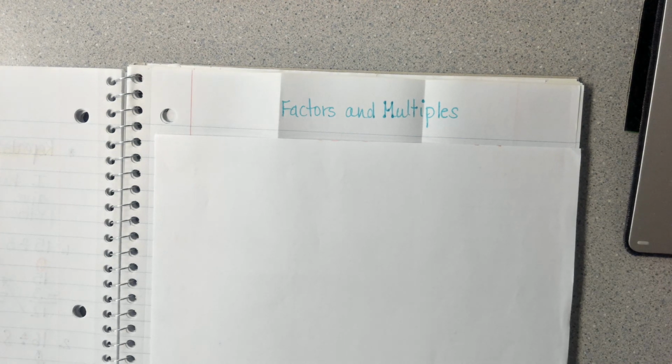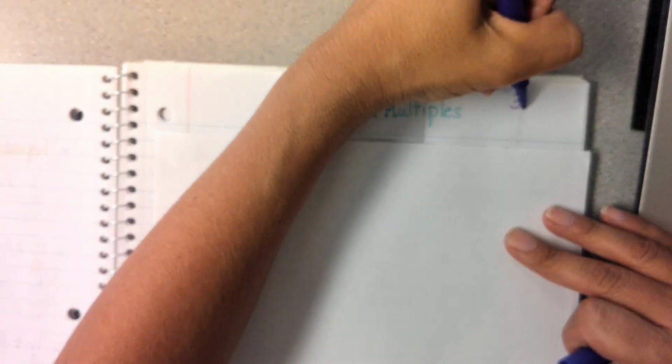Today's lesson is called Factors and Multiples. It's in Chapter 3 and it's Lesson 7.